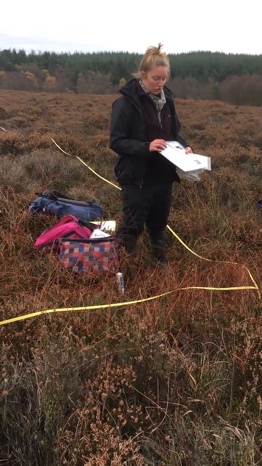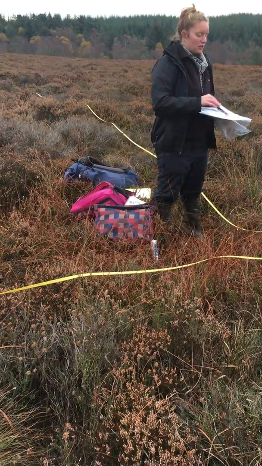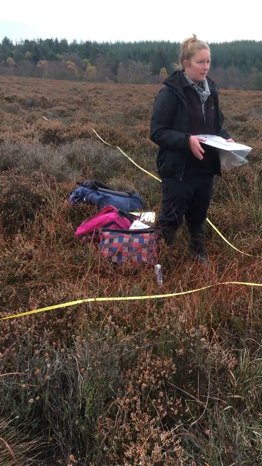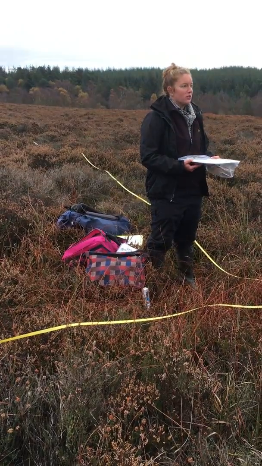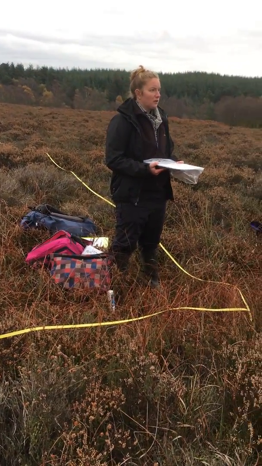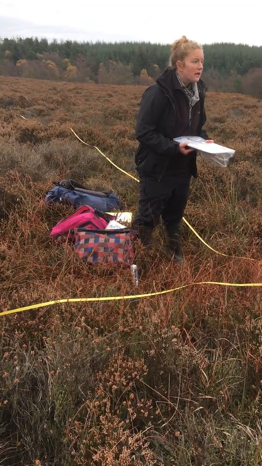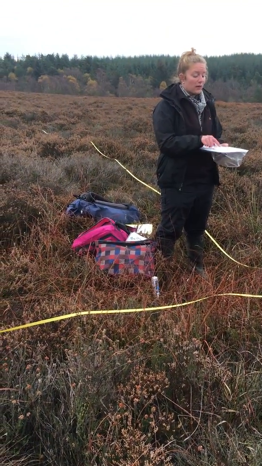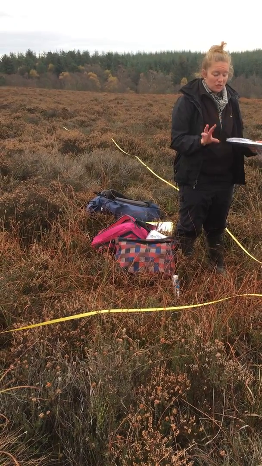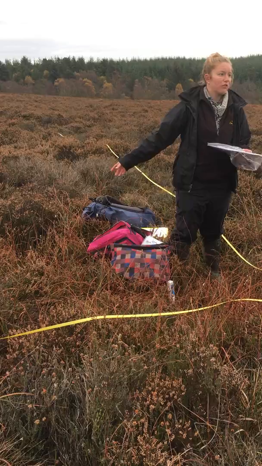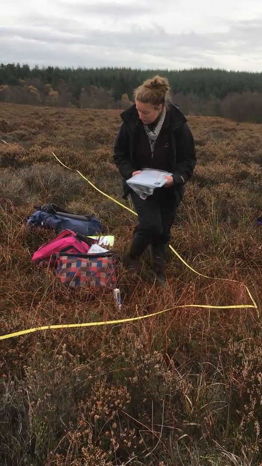So you're going to do that in at least 3 quadrats, using your random numbers. Any questions so far? The other thing we're going to do, what was the other thing that we were going to measure? Infiltration. Excellent. So we're going to measure infiltration. We're only going to do this twice. We're going to do it at your first quadrat and at your third quadrat, because it takes a little bit of time to do. What you need to do.